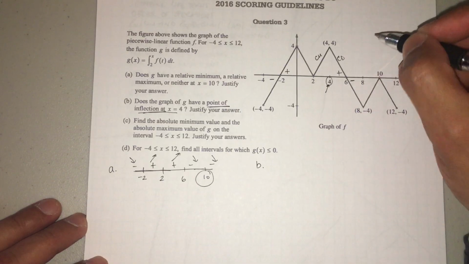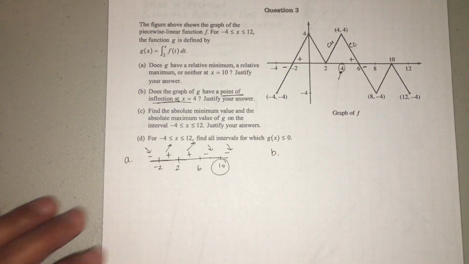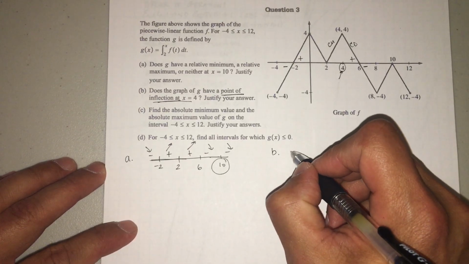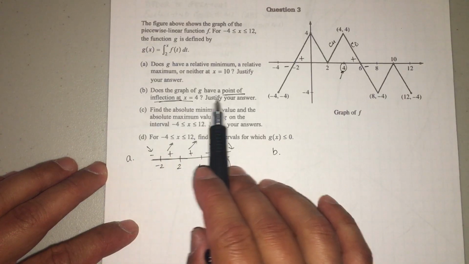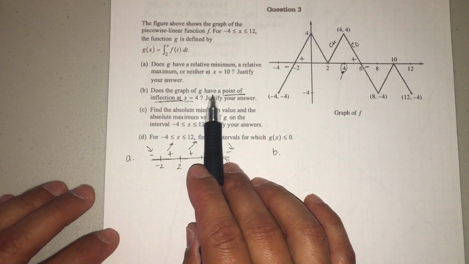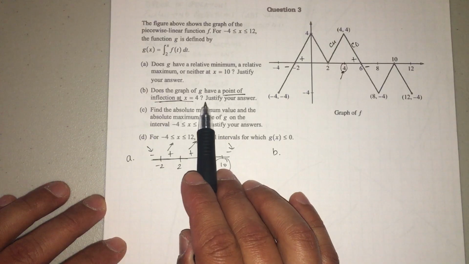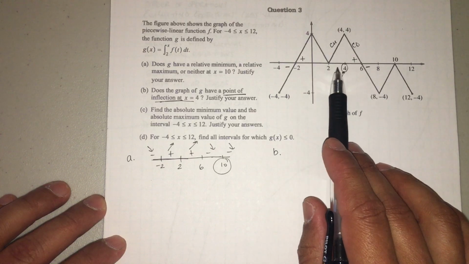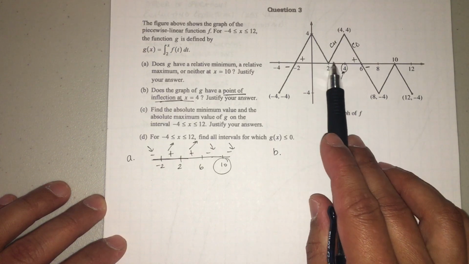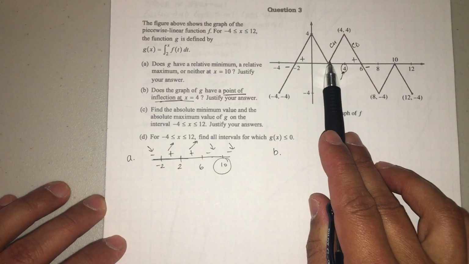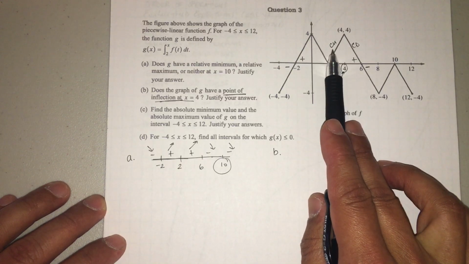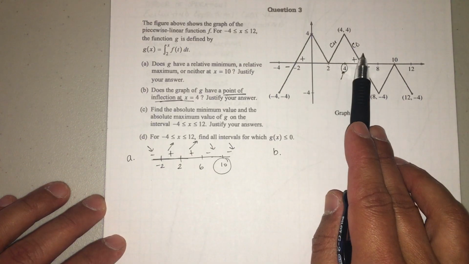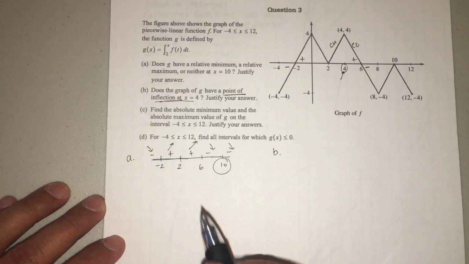So it's concave down. So yes, there is a point of inflection. And you would just go ahead and say g has a point of inflection at x equals 4. Why? Because the graph of f increases and then decreases, or it goes from concave up to concave down. All right, and that's it.